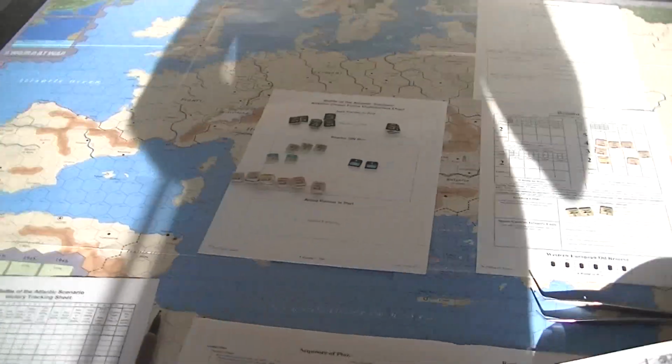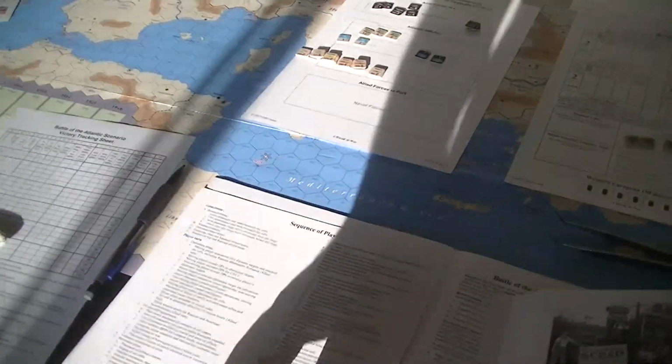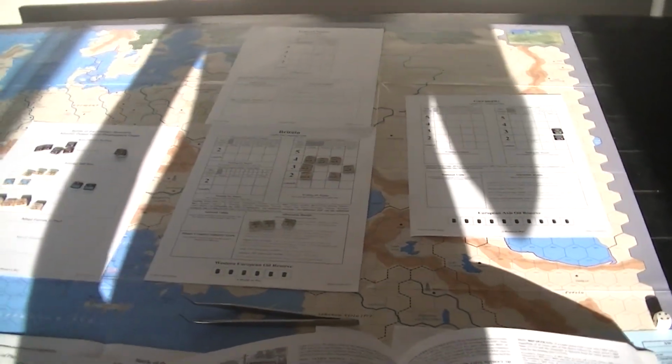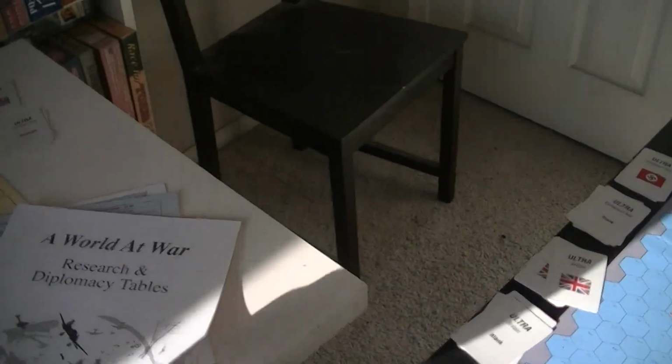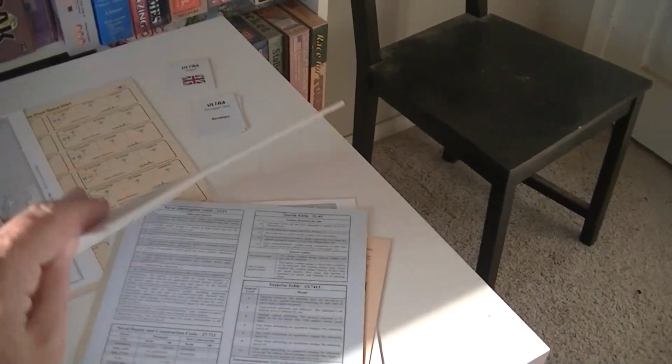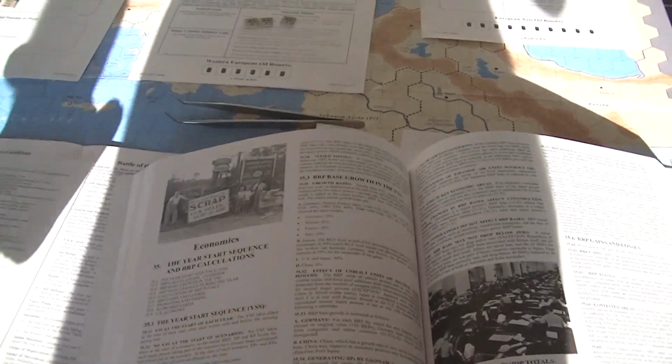Okay, so for the Battle of the Atlantic, 1940, we're going to have our year start sequence. Unfortunately, that's not on the sequence of play. I've skimmed through the other player aids. There isn't any sequence that I've seen. Maybe it's hiding on the back of a rule book or something. I didn't check every single one, and I certainly didn't look through everything in there. And it's not present in the rules either as a sequence of play.